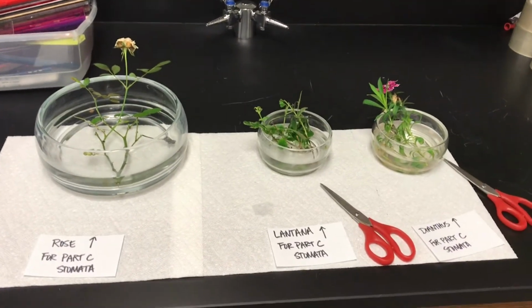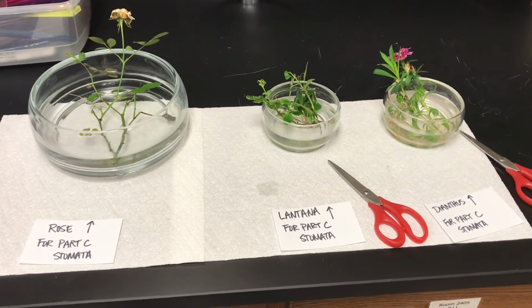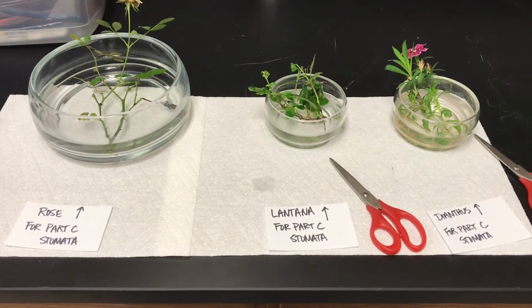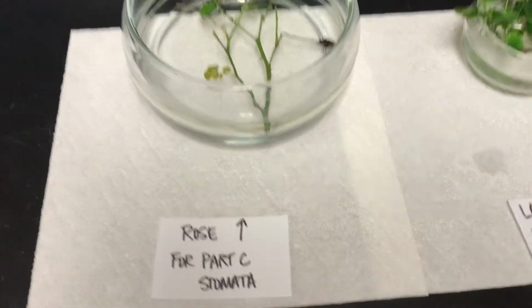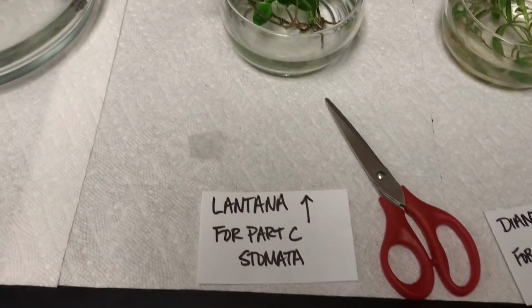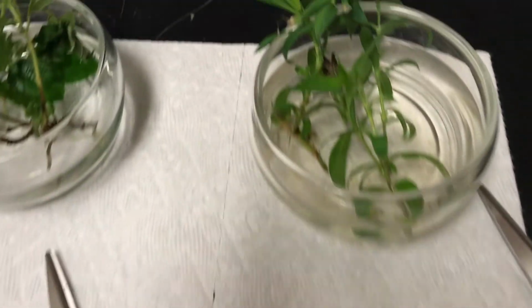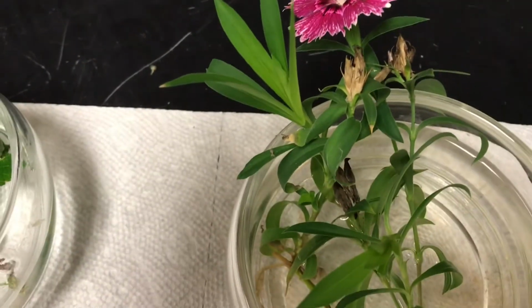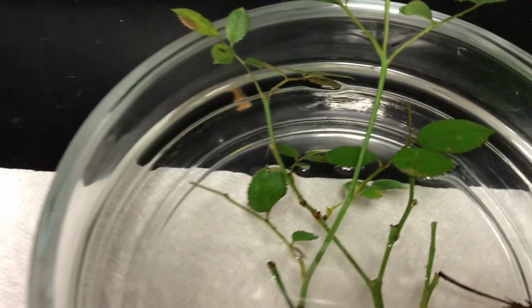Okay, so this is part C of the AP Photosynthesis Lab. This is the stomata exam. So we're going to be examining the stomata of 3 different species of plants here from Kingwood, Texas. The first one is rose. I have these stored in water to keep them fresh. This one is lantana. You can see what they look like. Leaves look a little different. And then this one is dianthus, which has little short leaves and some pretty flowers. Okay, so dianthus, lantana, take a look at that, and then rose.